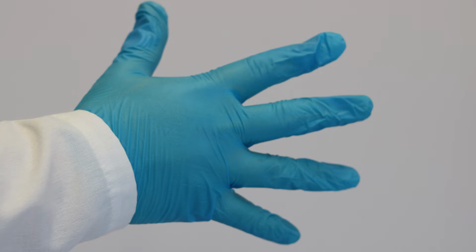And don't forget, gloves for safety, and of course, safety glasses, long hair tied back, and a lab coat.